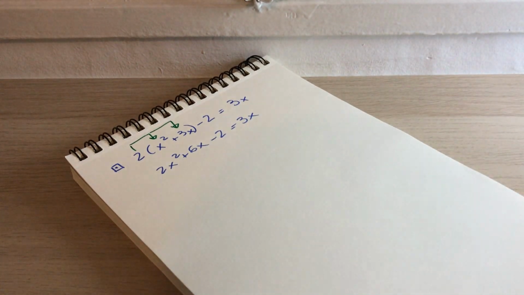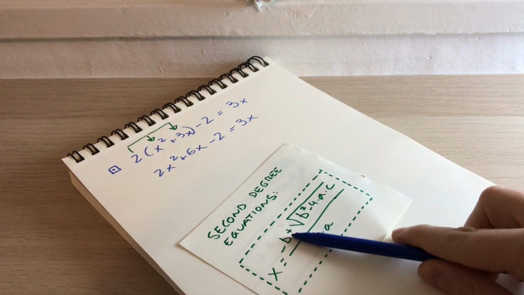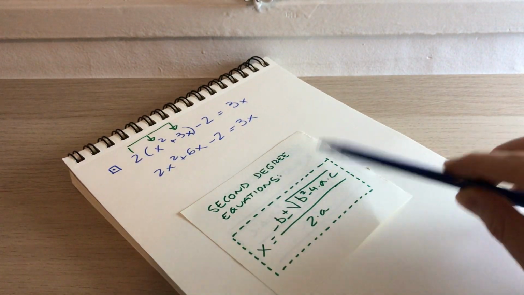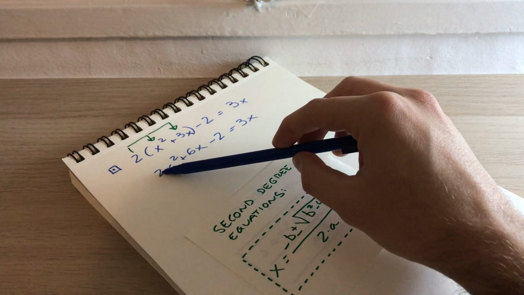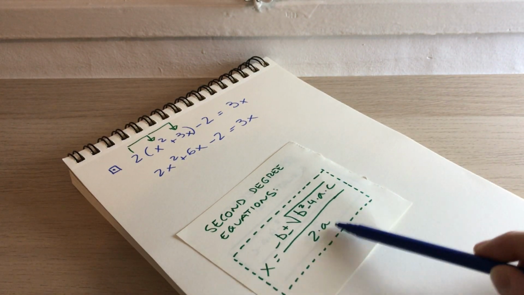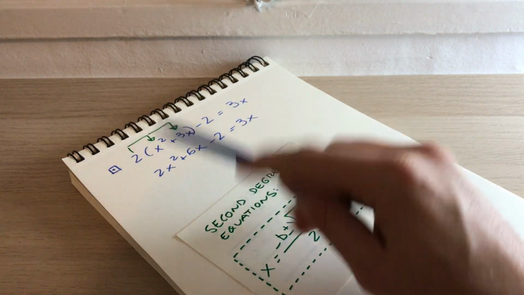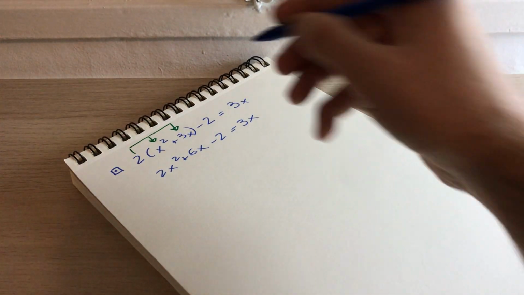So as I said, if we want to use this formula, we don't need to have any brackets, we cannot have any denominators, okay? So now we don't have brackets, we don't have denominators, but everything needs to be equal to 0. And this is not the case, but we can move this one to the other side, and then we will be able to use the formula.